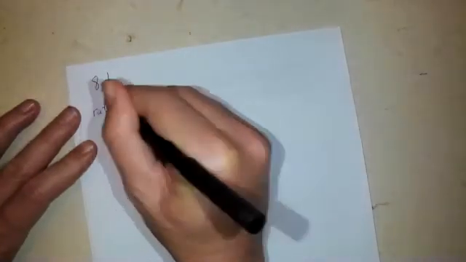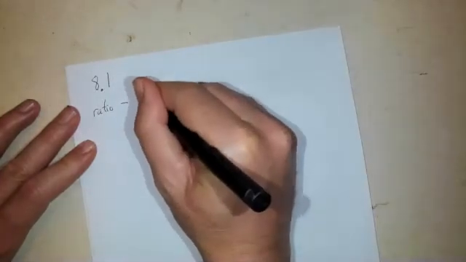So we're covering 8.1 and 8.2 today. 8.1 is largely algebraic, a couple of definitions, just some stuff that we need to know before we can do the geometry. So in 8.1, we start by looking at a ratio. And a ratio is the comparison of two numbers.